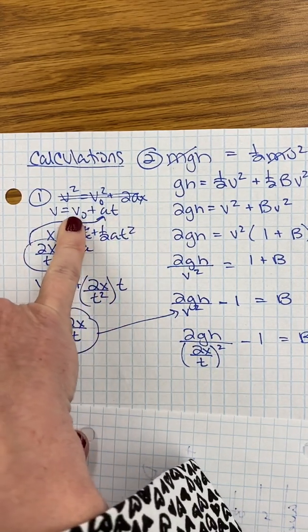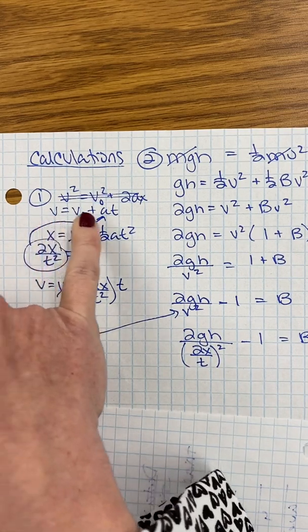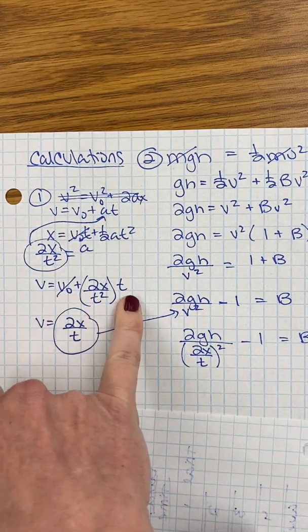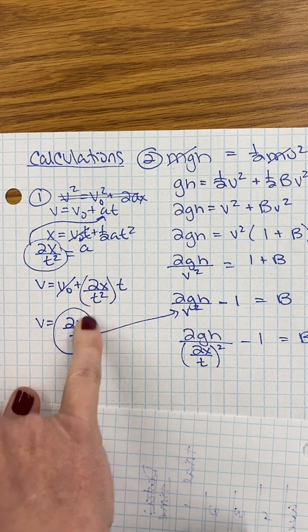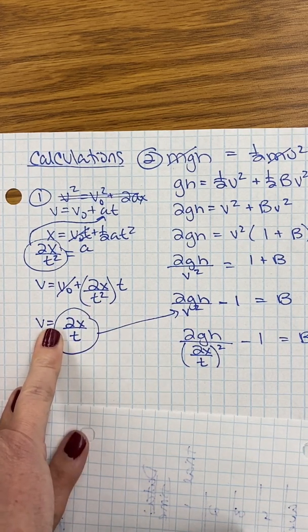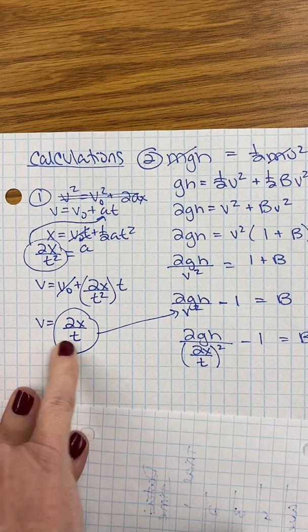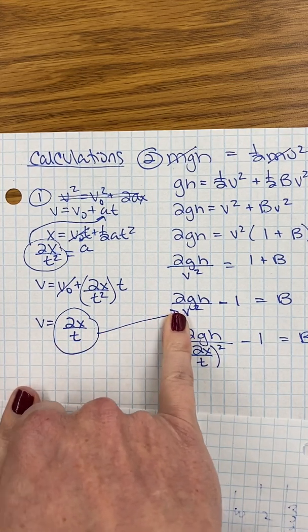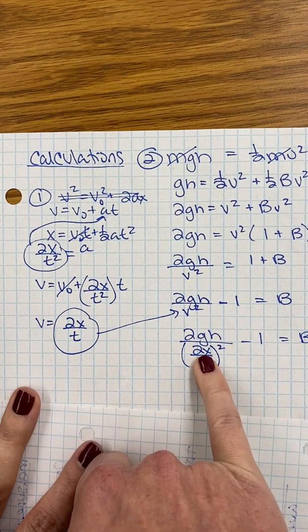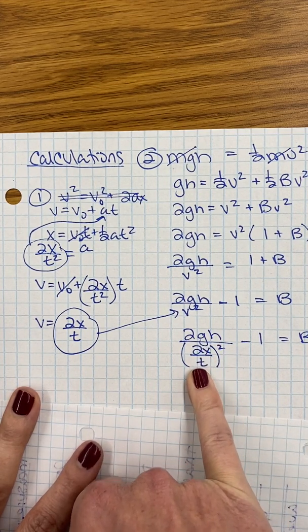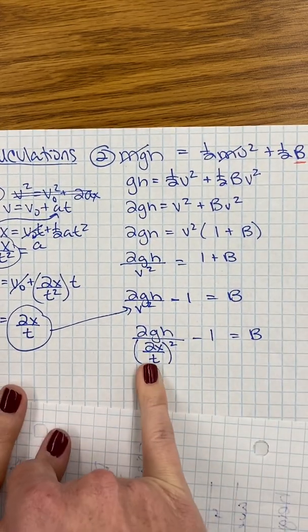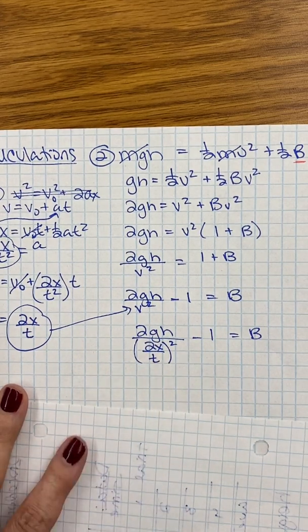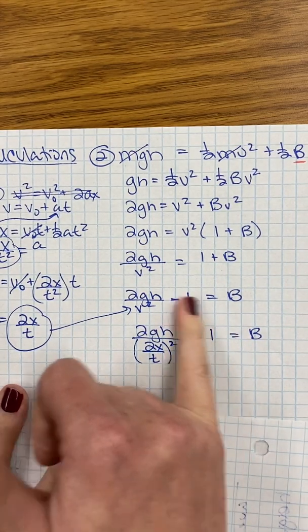I have no initial velocity, so it's really my acceleration times time. When I plug that in here, acceleration times time, one of the t's cancels out, so it ends up giving me 2x over t. And I plug that in for my velocity squared. So I measured my height, I measured my distance along the ramp, I measured my time, and these are all things I need, so I'm doing one calculation for everything instead of finding my acceleration and then finding my velocity and then plugging it into the equation. I'm just doing this one equation.